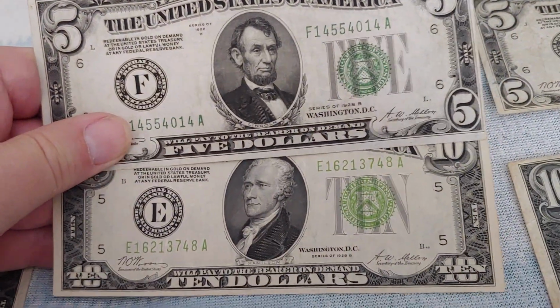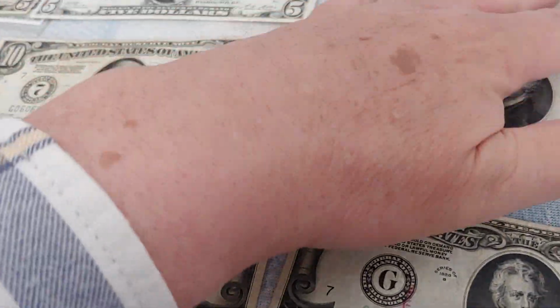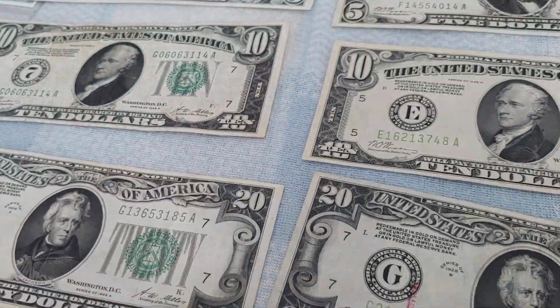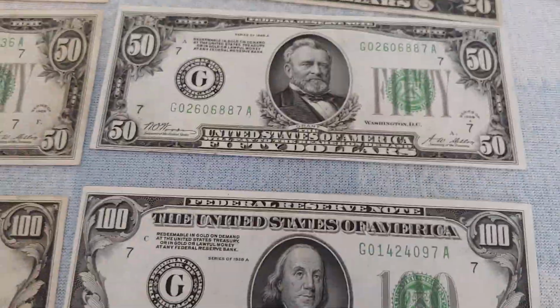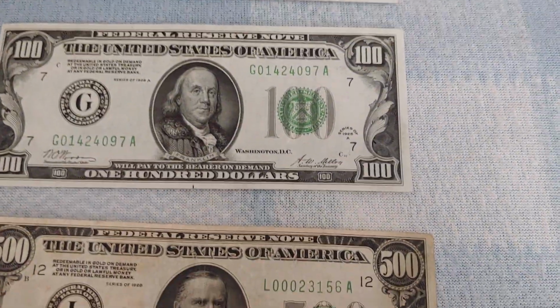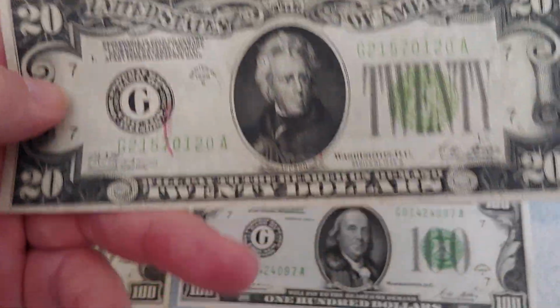You can see the 5 has a somewhat darker color, whereas the 10 has a lighter one. Seals tend to sometimes be in one color or the other in the early days of the Federal Reserve note. And it is a different ink. It's not just that something's faded.